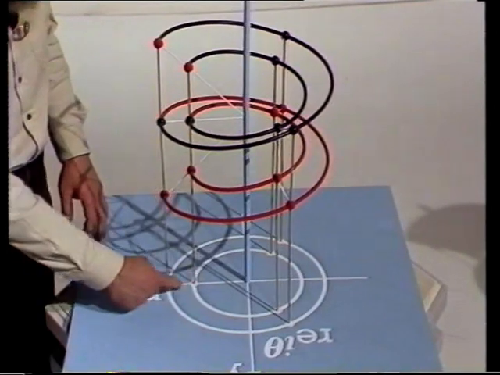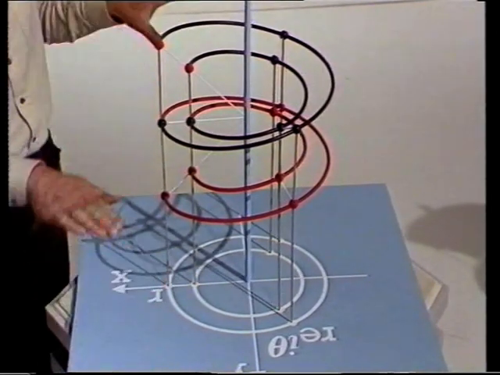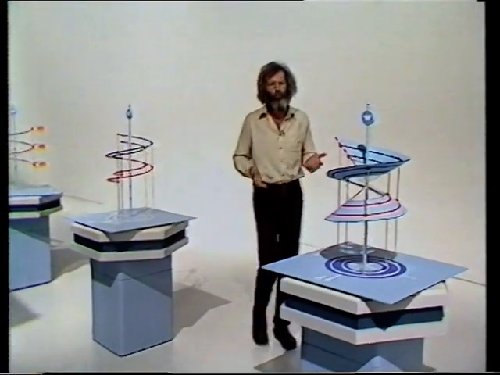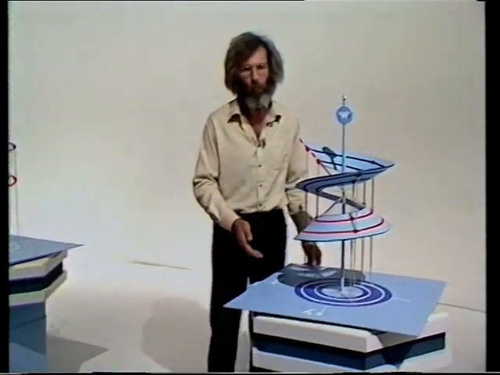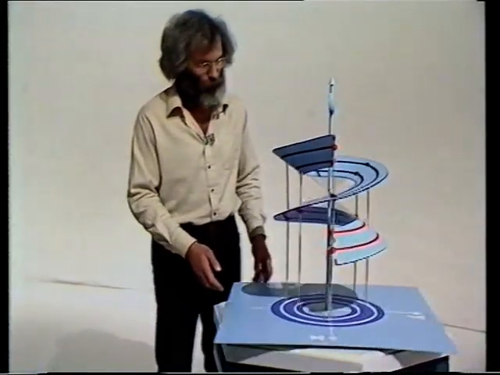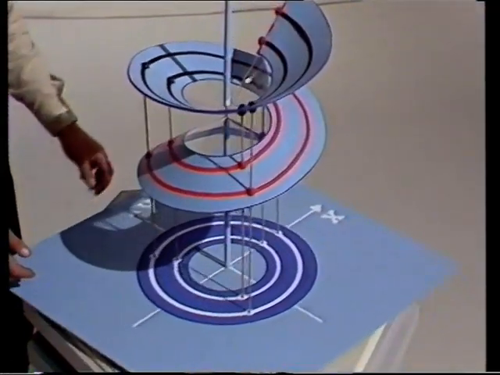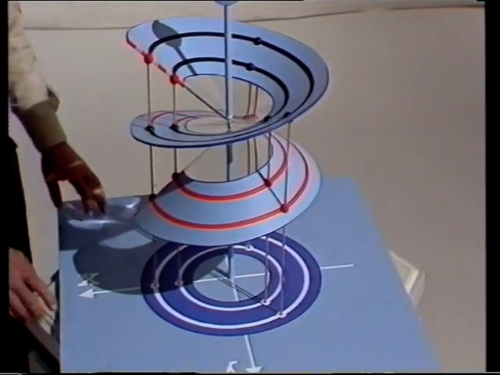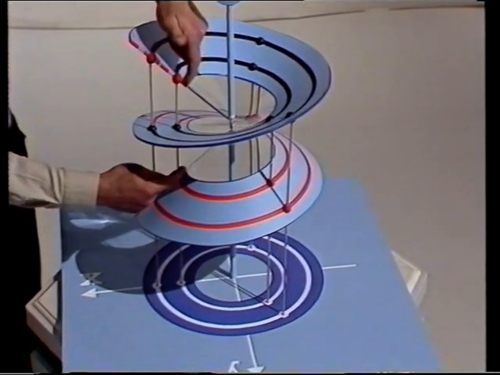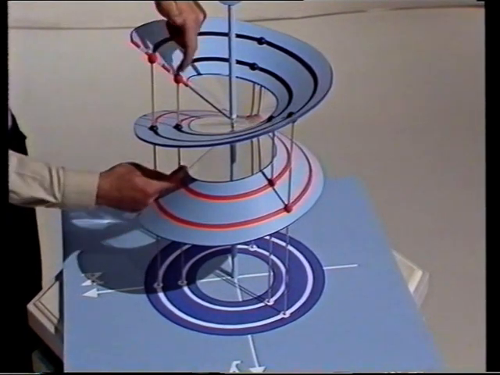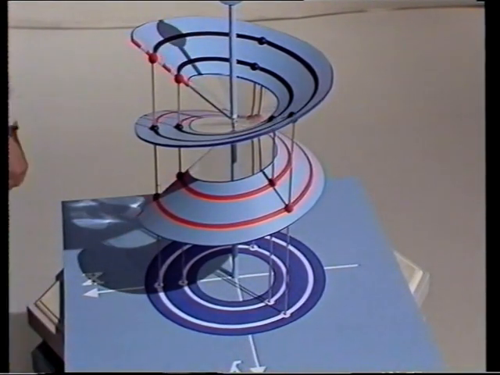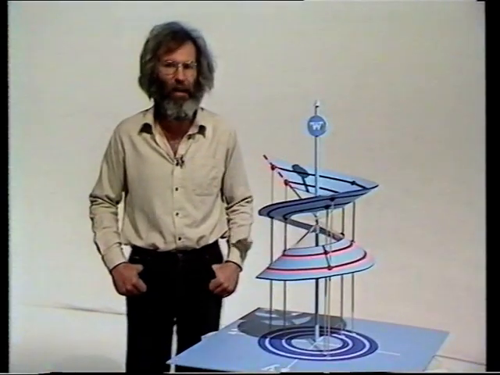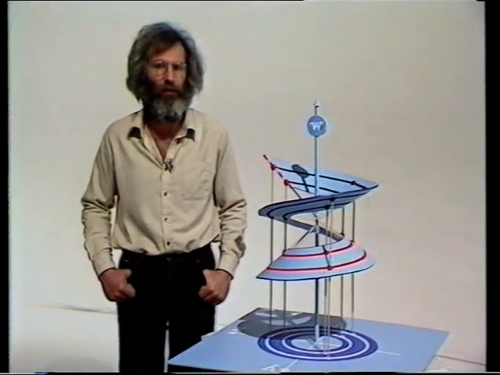And if R varies in an interval, then the spirals will fit together and we get this sort of parking ramp surface. Of course, we still have to identify the endpoints on these two edges. So in fact, this is just an annulus topologically.